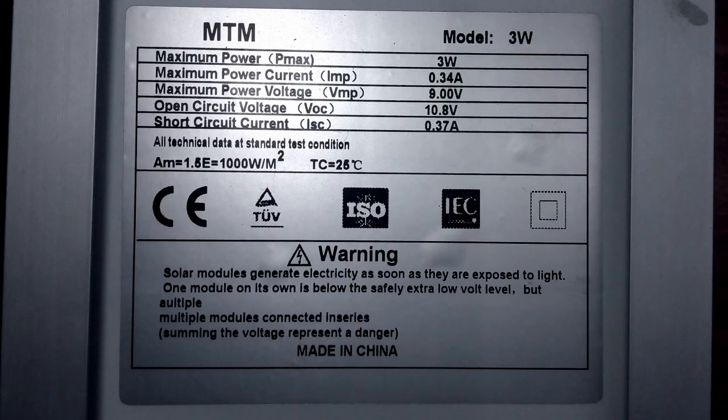Now I would like to talk about the meaning of specifications of solar panels or solar cells. The maximum power, which is measured in watts, is the maximum power you can absorb from the solar panel, and you will not reach this point except if you are in direct sunlight and at a special angle that will allow you to absorb this.